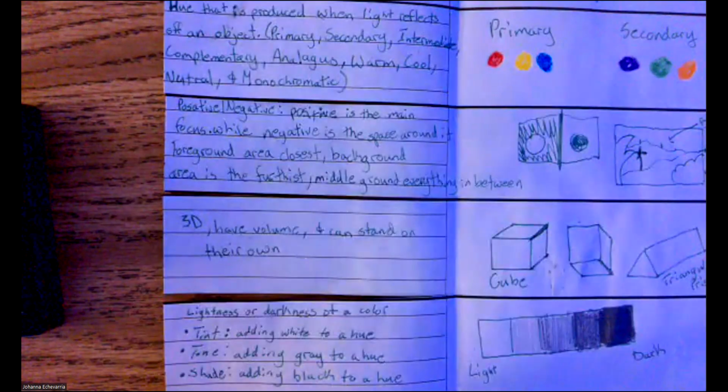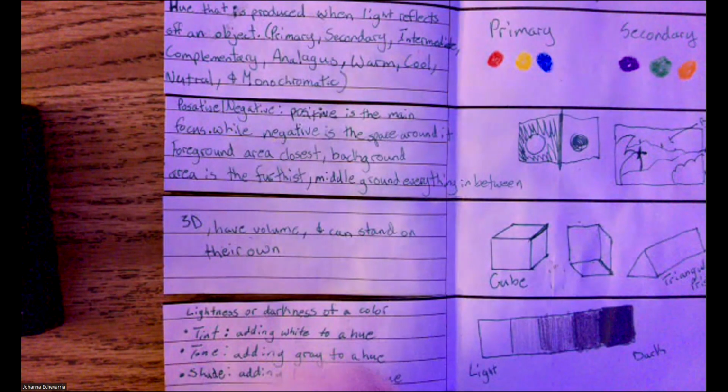All right. So was that everything? Yep. So at this point, you should have definitions for all your elements of art. They should all be done neatly, much neater than this. And if you have any questions, let me know.